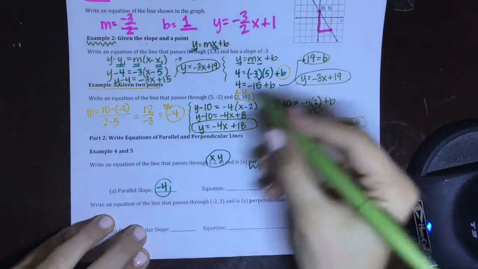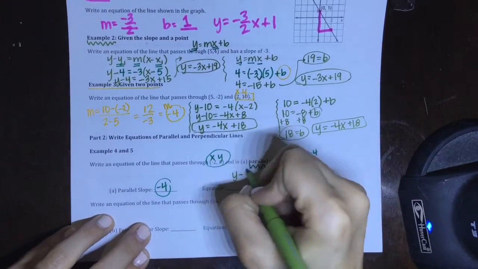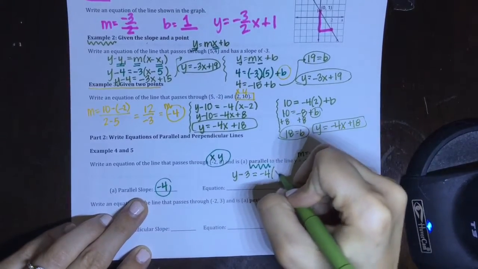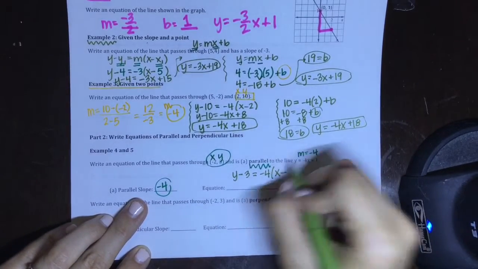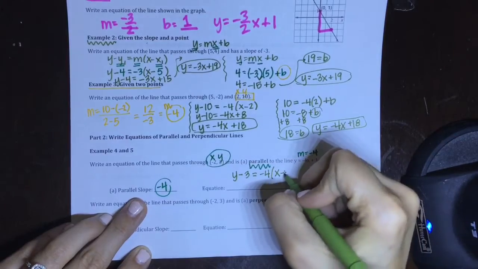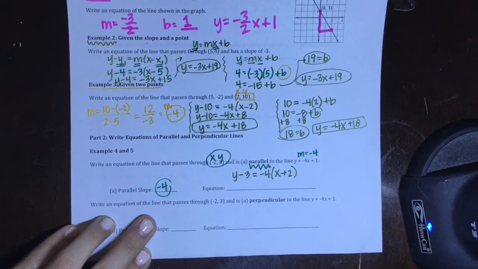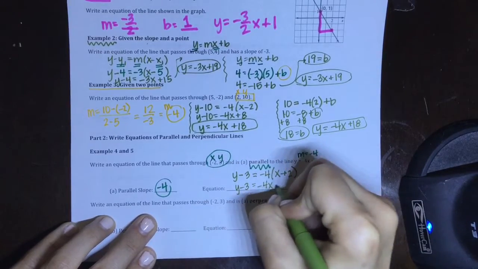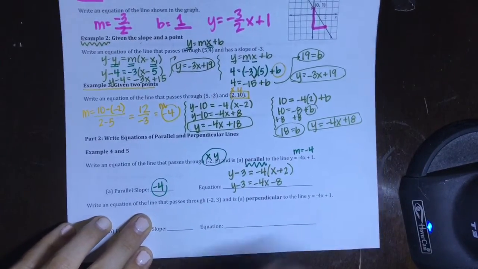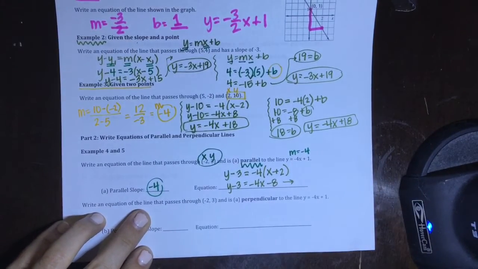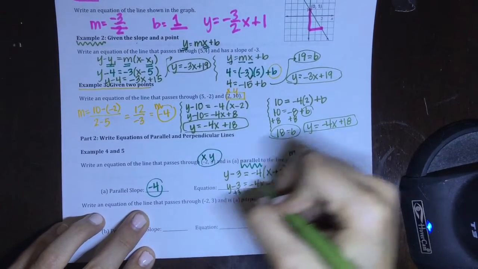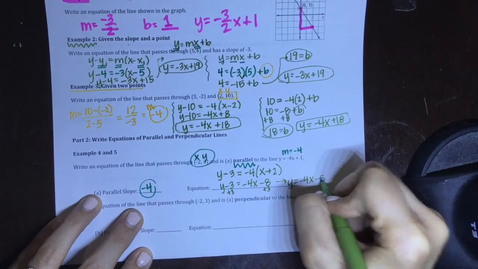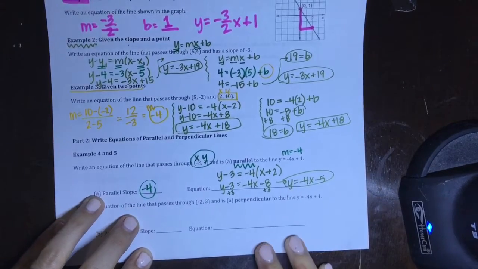If I'm using point slope, I'm taking y minus y1, which is 3, equals my slope, -4, times x, and be careful with signs, minus a -2 is a +2. So I end up with y minus 3 equals -4x minus 8. And if I take that last step to add 3 to both sides, I get y = -4x - 5 as my answer.